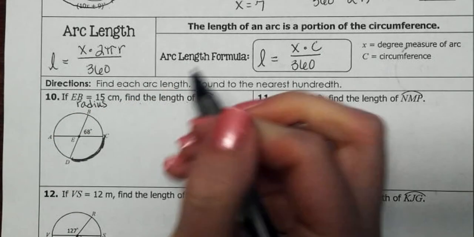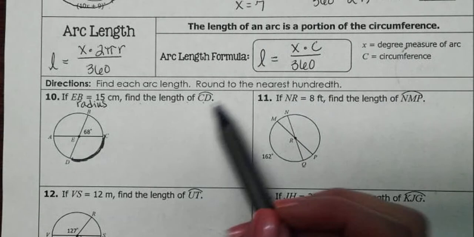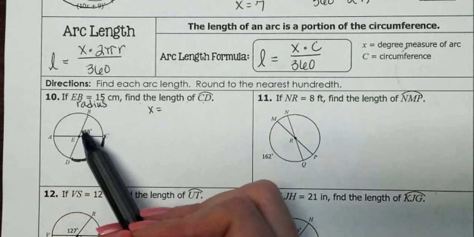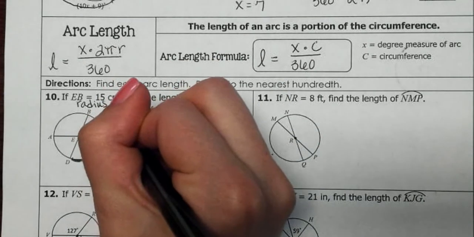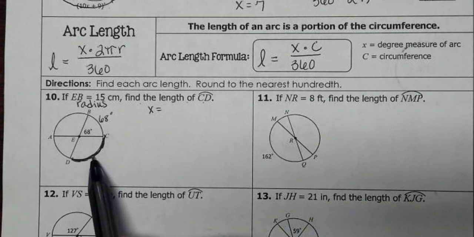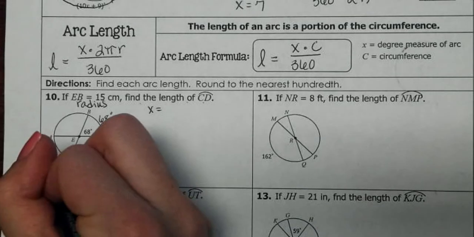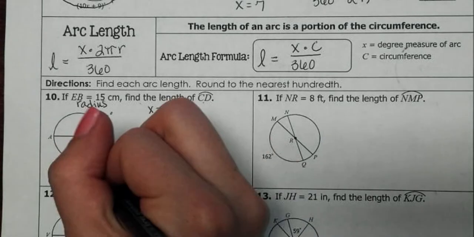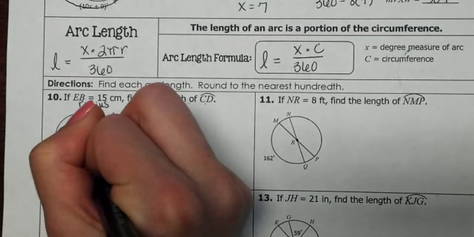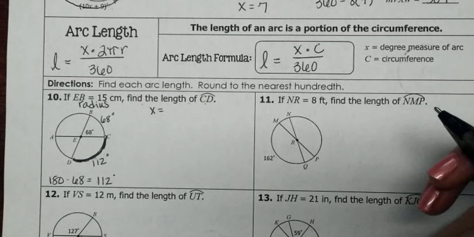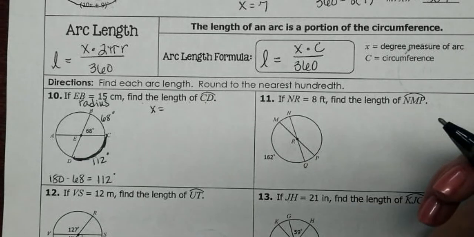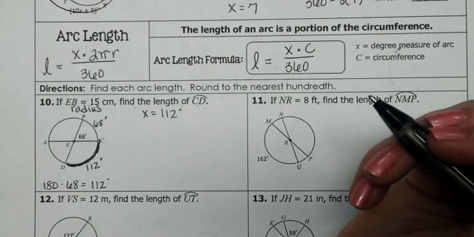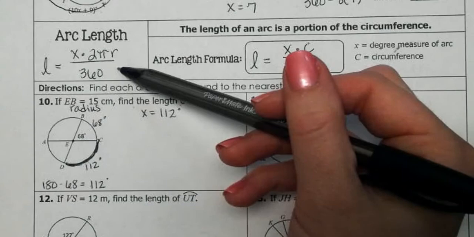Now, X is the degree of the arc. So I need to know what the degree of this is before I can begin. So if you know that this arc is 68 degrees, in order to find this arc here, I would need to take 180 and take away 68. And I would end up with 112. So 112 degrees is the degree of the arc, not the arc length. You're not done then. So this is 112 degrees.